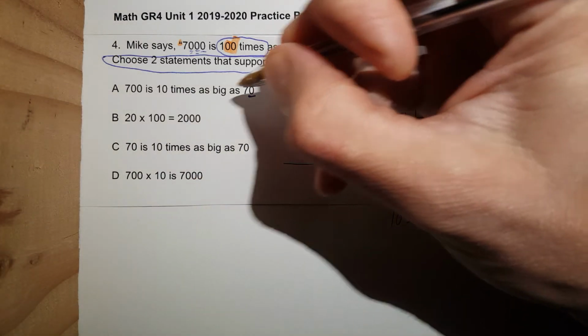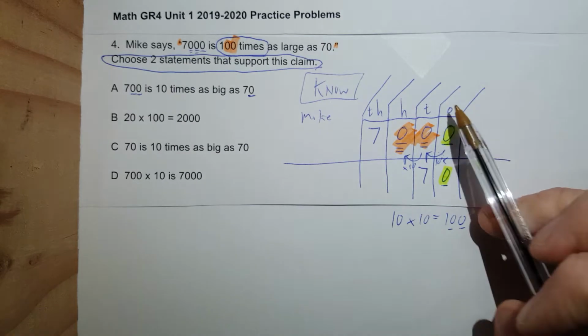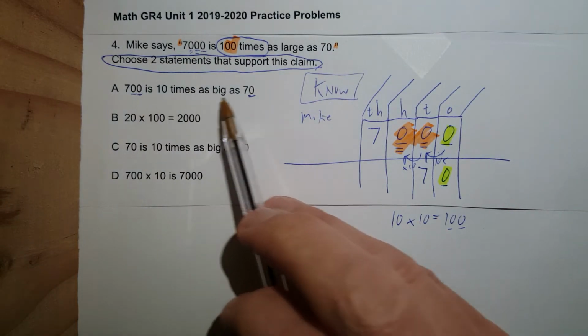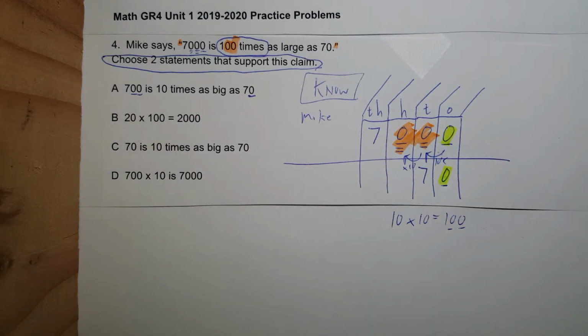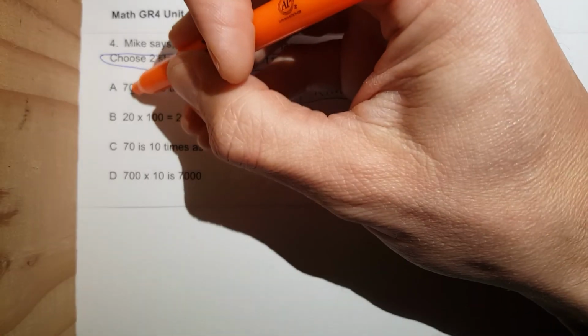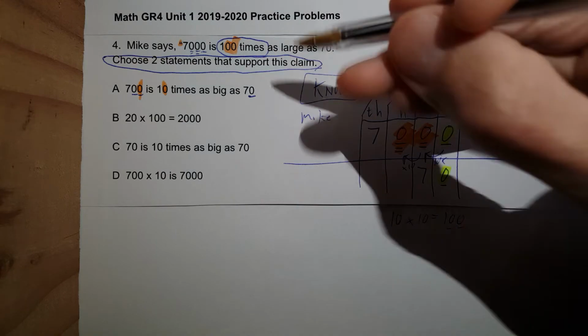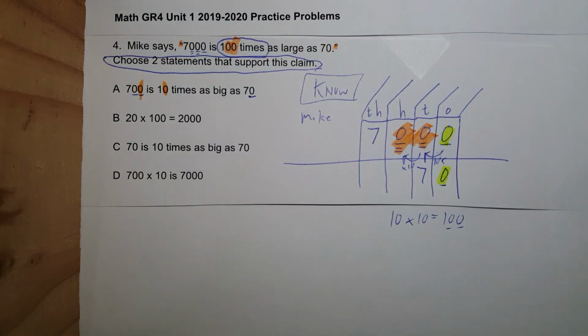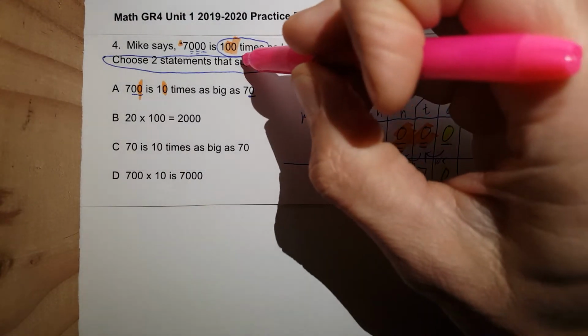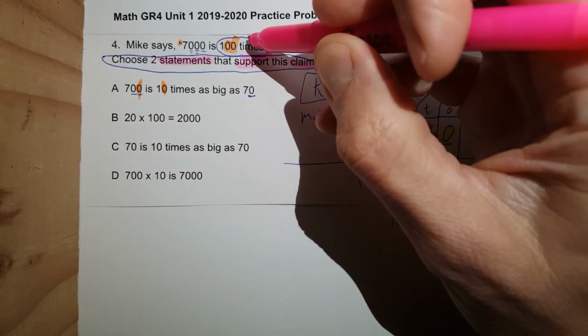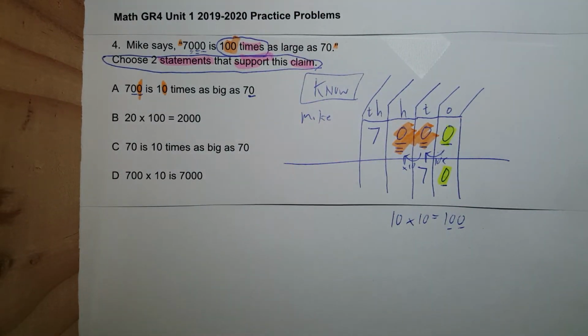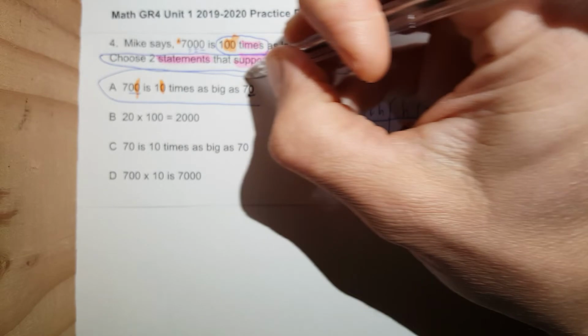If 700 is bigger than 70, it's 1 zero bigger. See that? So this would support the claim. Keyword: claim, support, statements, times. So this is true.